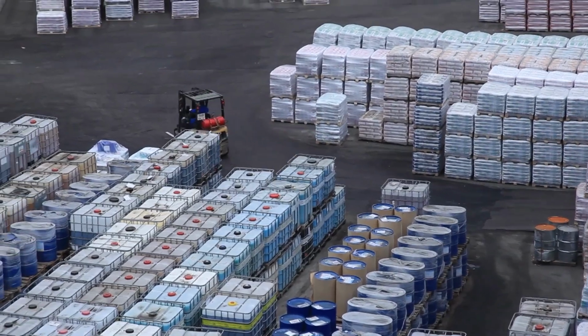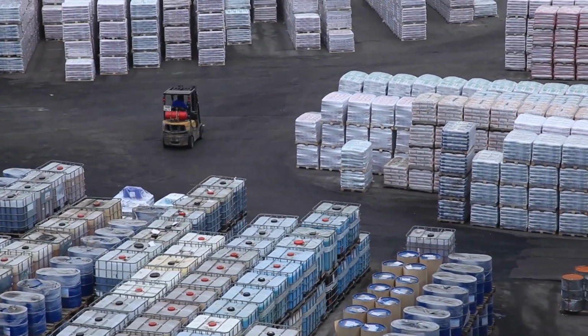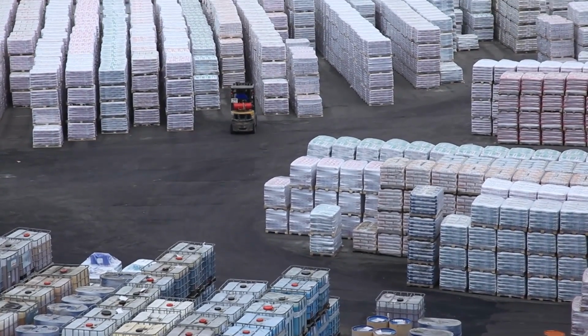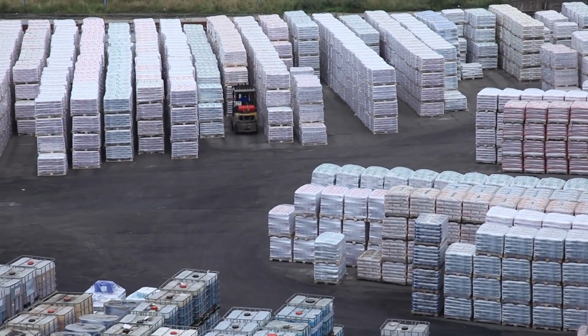Whether you're a beginner trader or an advanced trader, supply and demand is one of the most crucial concepts in trading. In this video, we're going to be going over how to identify these zones, how to trade them, and some tips.